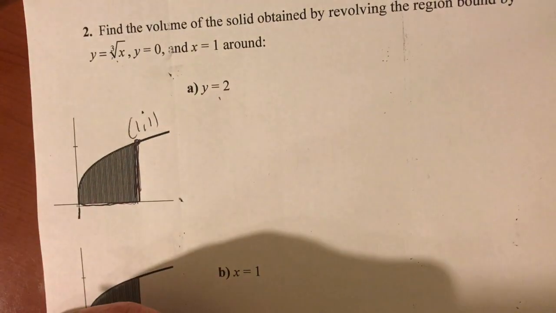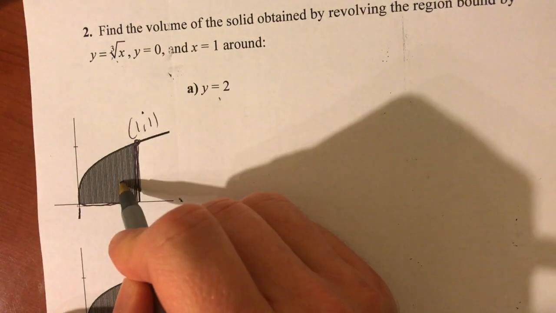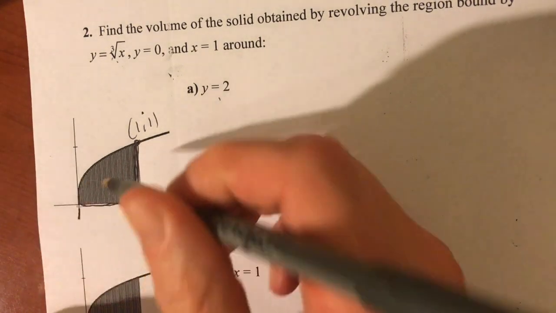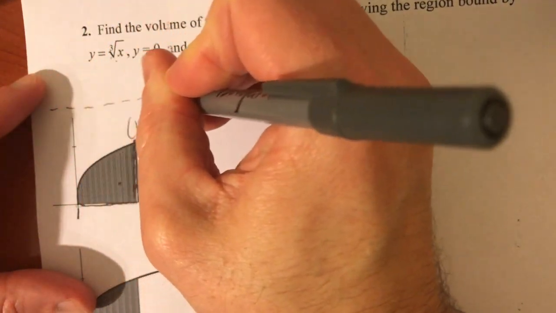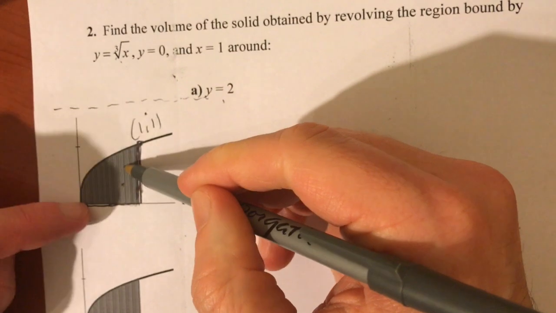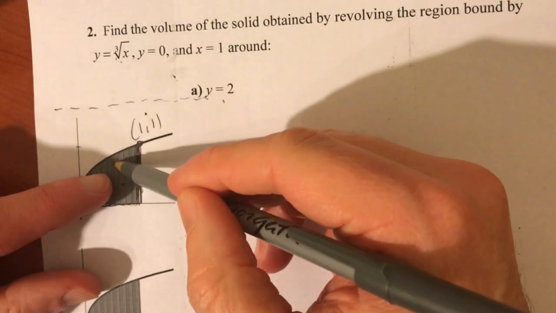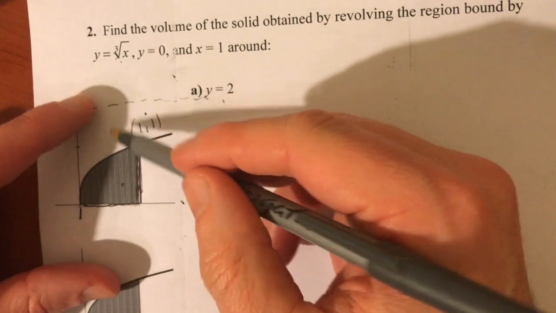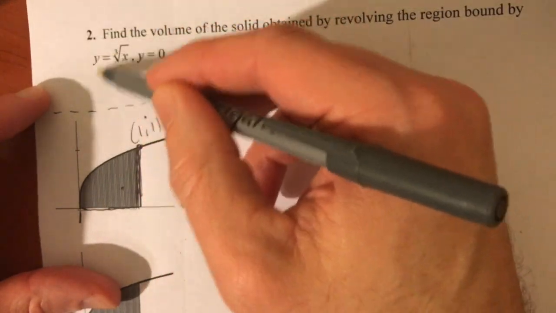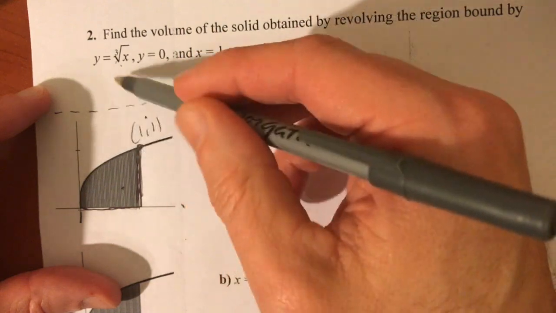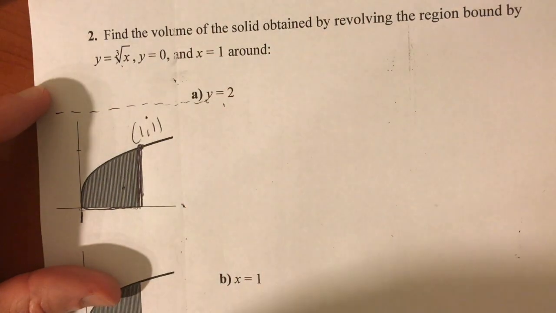So part A, if I revolve this region around the line y equals 2, line y equals 2 would be up here. And this region, there is space between this region and the axis of revolution. So if I revolve this in this direction, it would be up here. There's going to be a hole in the middle. There's going to be a space. So this is going to be a washer.